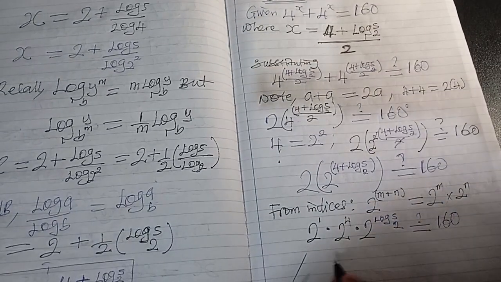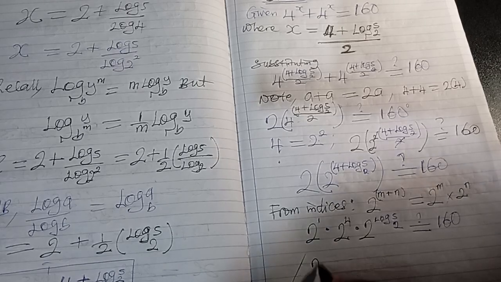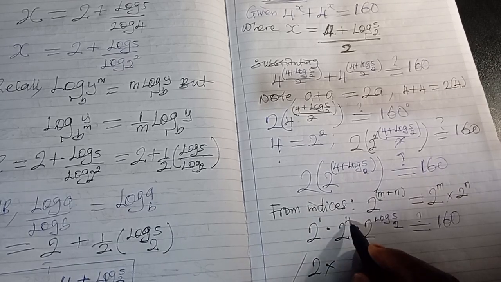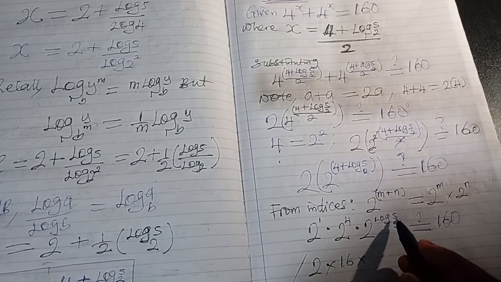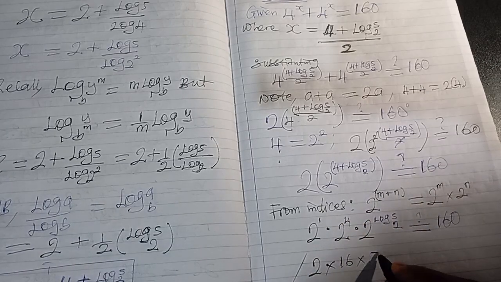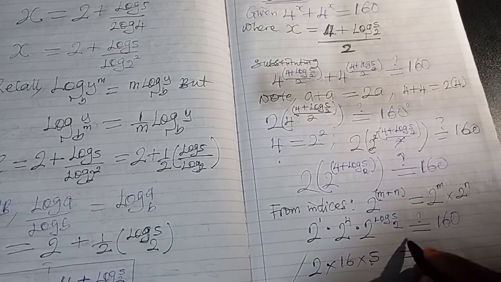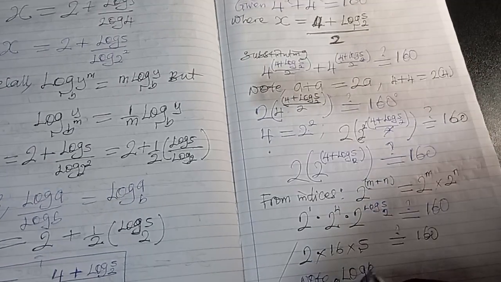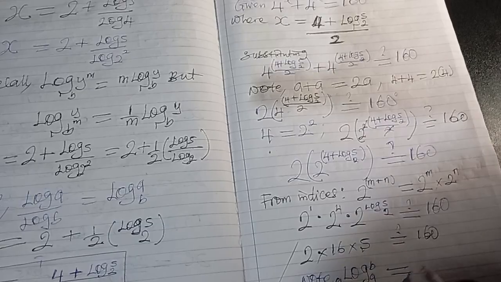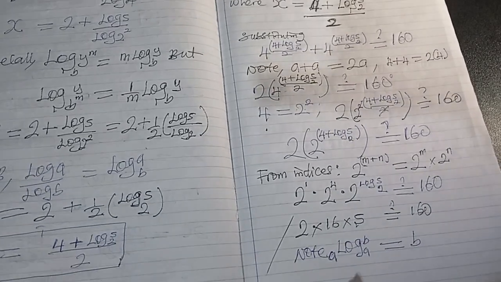Now, 2 raised to power 1 is 2, multiplied by 2 raised to power 4 is 16, multiplied by 2 raised to power log 5 base 2, which is the same as 5. Will it give us 160? Now, a raised to power log b base a, the answer will be b.